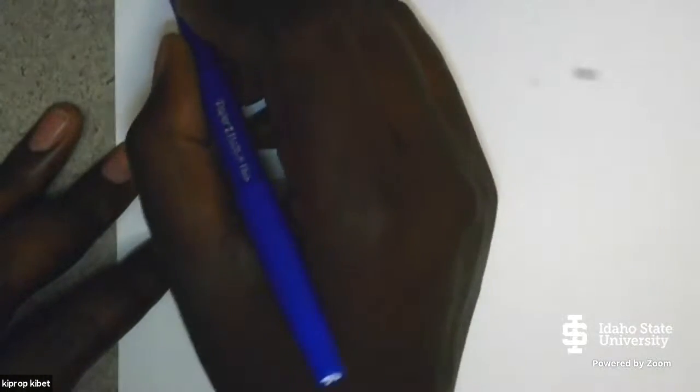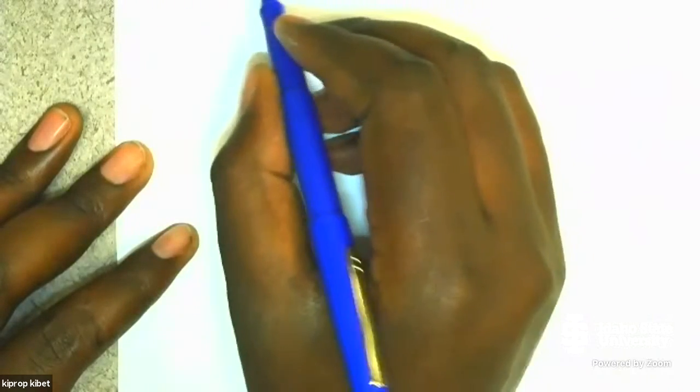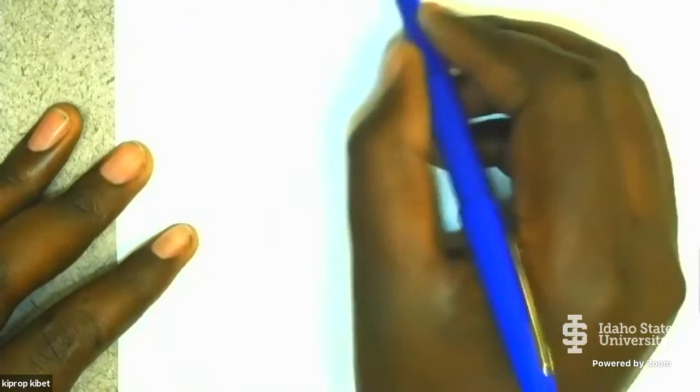Okay, so example number 3: negative 3a plus 2 squared equals 64. Solve that one.